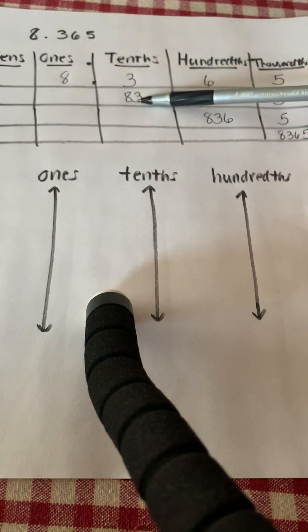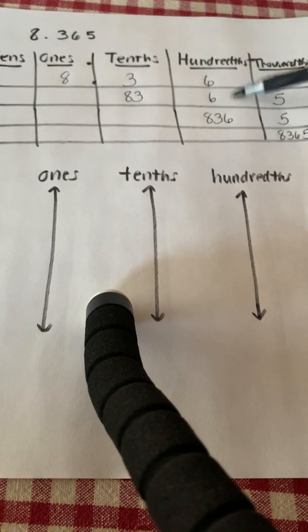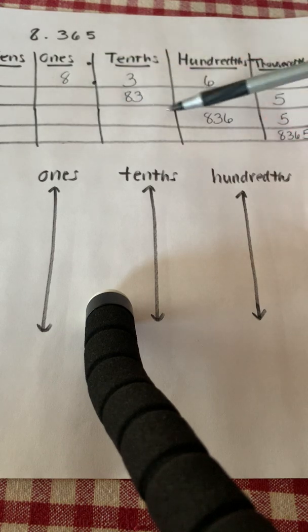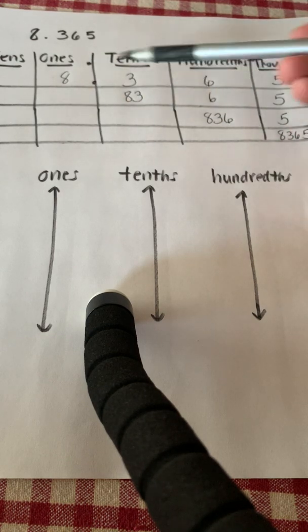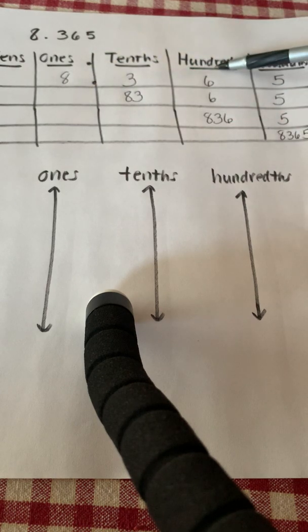And you'll see this follows a pattern. We move the 8 over and we add the 3. We move the 83 over and add the 6. We move the 836 over here. Each time it's getting 10 times bigger because there are 10 tenths in 1 one. There are 10 hundredths in 1/10. There are 10 thousandths in 1/100.